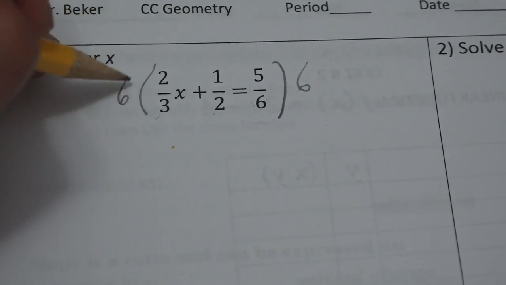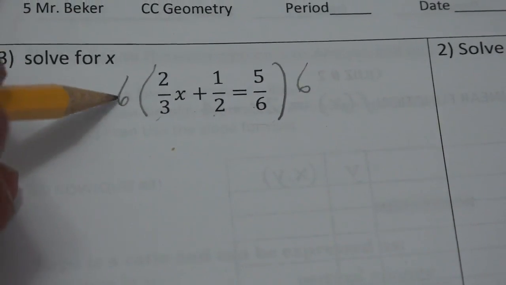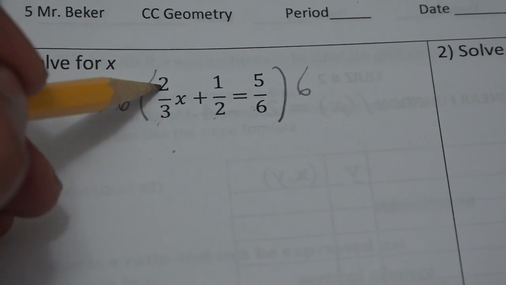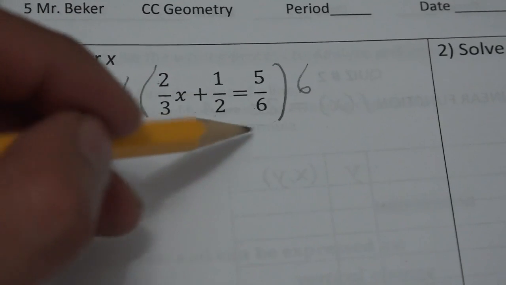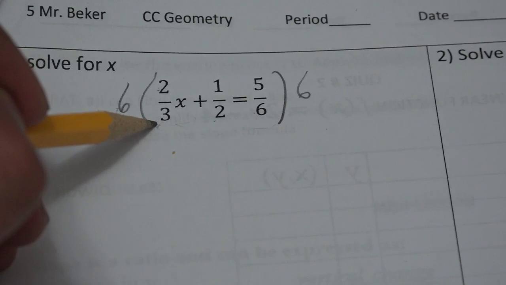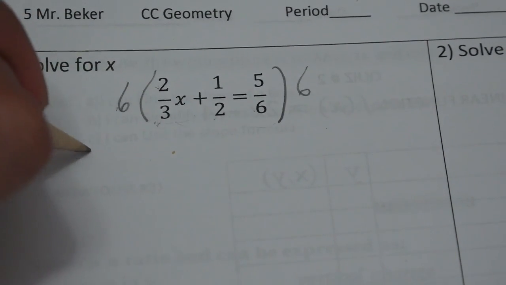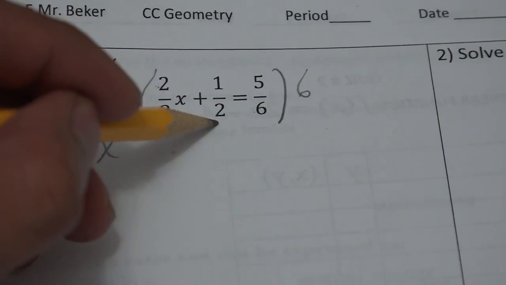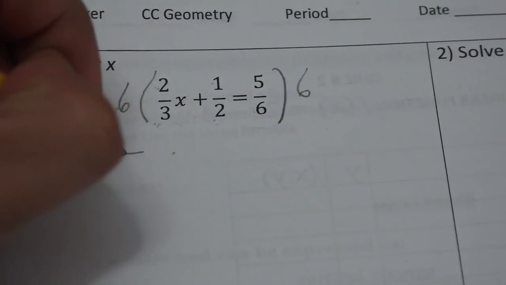So let's see now. 6 times 2 divided by 3. That's how you read it. Or 6 divided by 3 times 2. I'm saying the same thing. As I said before, I'd rather just divide first. So 6 divided by 3, 2. Times 2, 4. 6 divided by 2, 3. Times 1, 3.